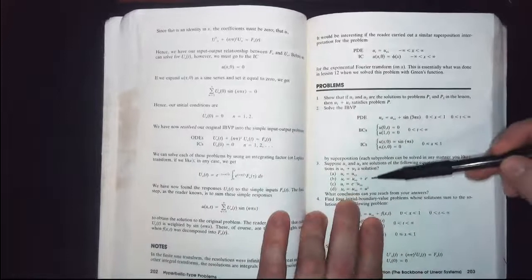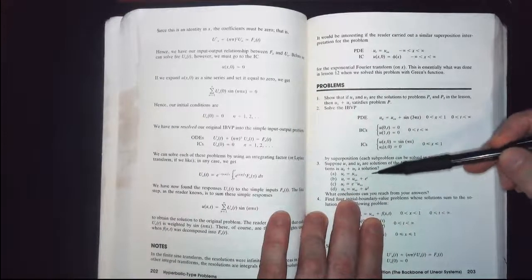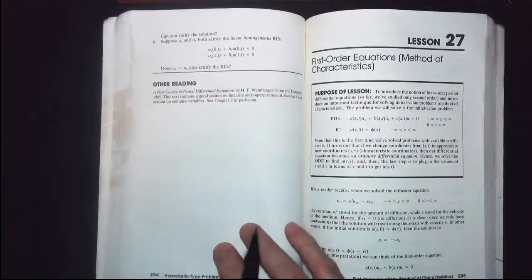Problems. So the problems are fairly direct. Some of them, right, these are really simple here. This is solve a thing. Usually there'll be a complication added to the example in the text. I don't remember this one. This is taking an ordinary differential equation and doing the same thing.